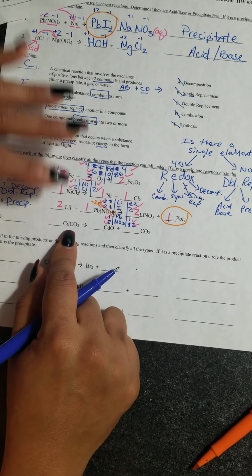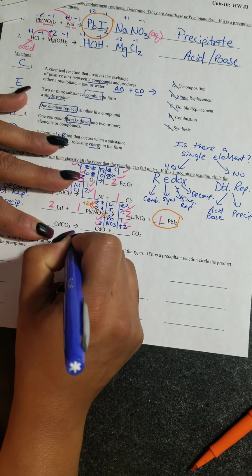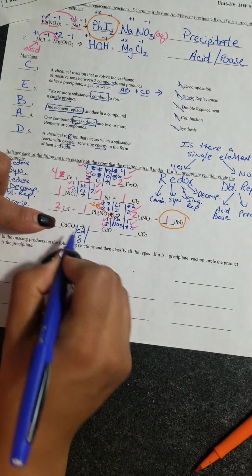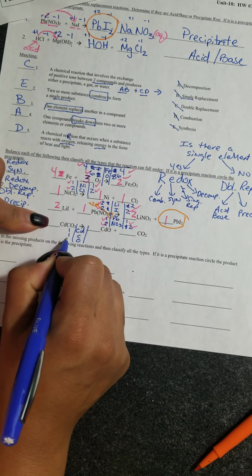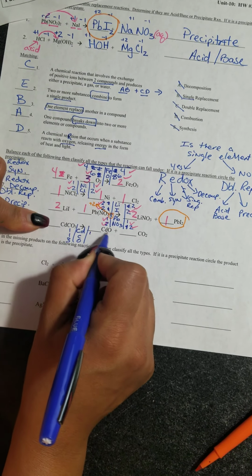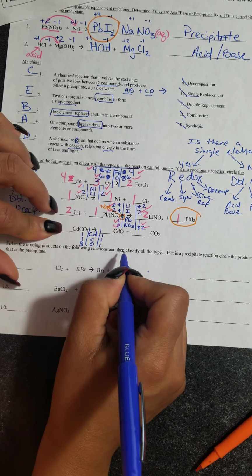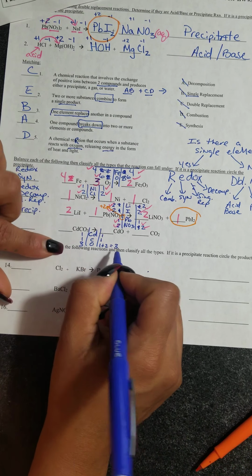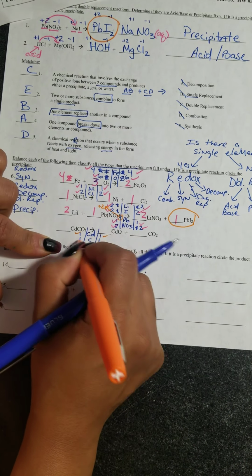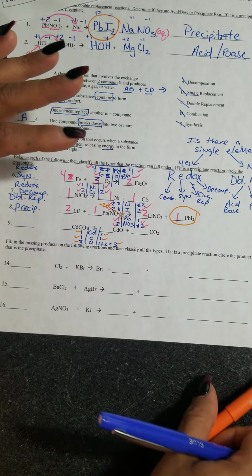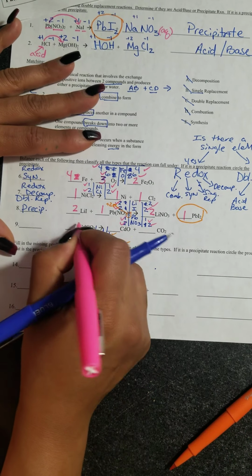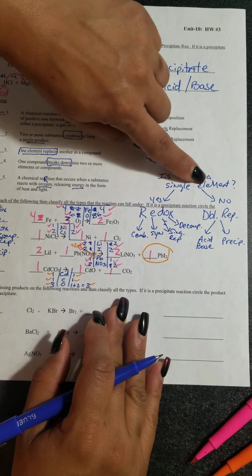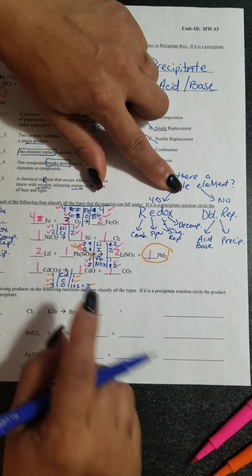All right, next one. I need to balance it. Calcium, carbon, and oxygen. Draw my wall. 1 times 1 is 1. 1 times 1 is 1. 1 times 3 is 3. 1 times 1 is 1. 1 times 1 is 1. 1 times 1 is 1. 1 times 2 is 2. So 1 plus 2 is 3. So let's look. 1 and 1, 1 and 1, 3 and 3. What? Rarely do I get that, but I got it again. So I'm going to go ahead and put 1, 1, 1. It is already balanced. First question, is there a single element, whether on the product or the reactant side?